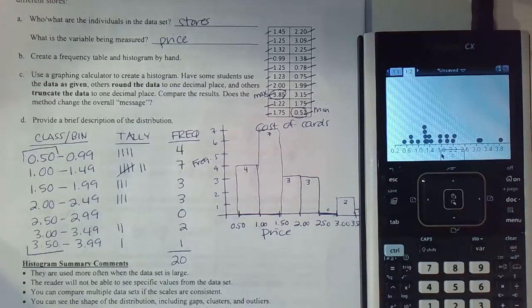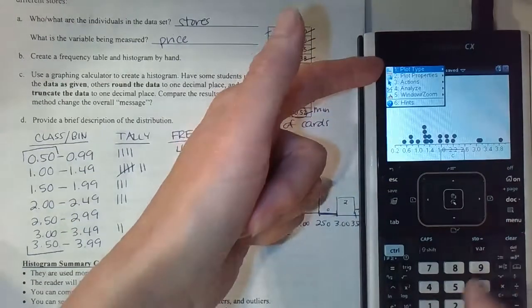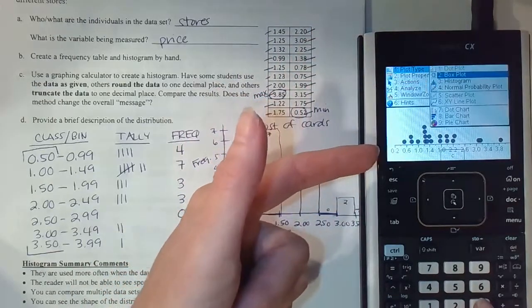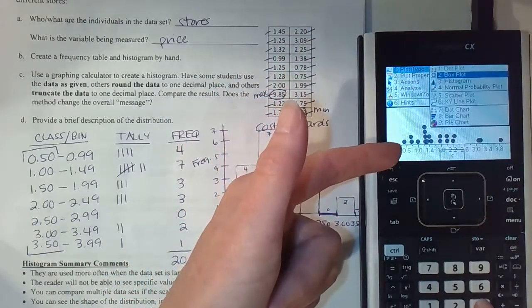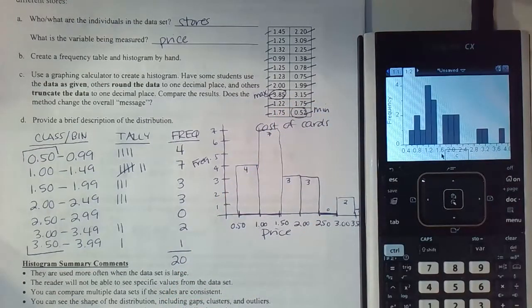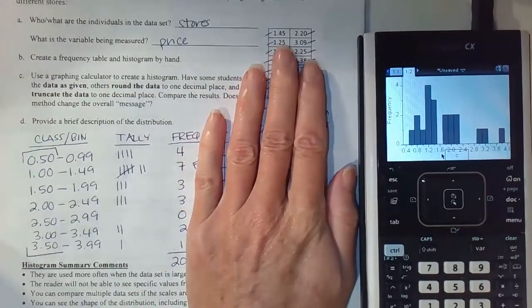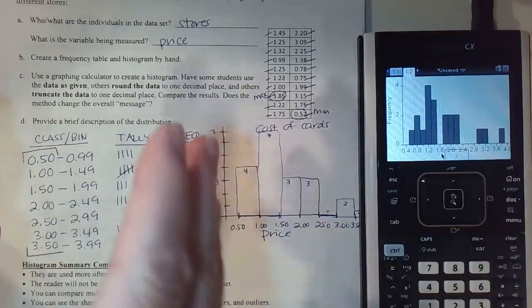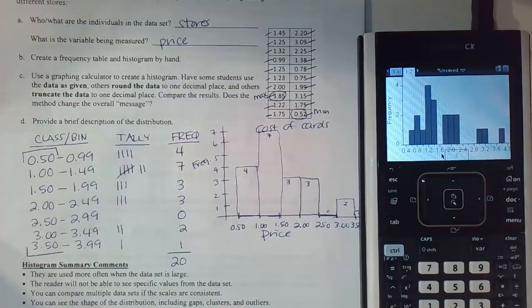But okay. So then I'm going to do menu, plot type. Histogram is option 3. And all it's going to do is take that dot plot and draw rectangles around them. Stretches them out and draws rectangles. Now, again, that doesn't even look close to what we had done by hand, okay? Now, you don't want to do it by hand first and then do it on a calculator. The whole idea is to use the calculator so that you don't have to do it by hand.